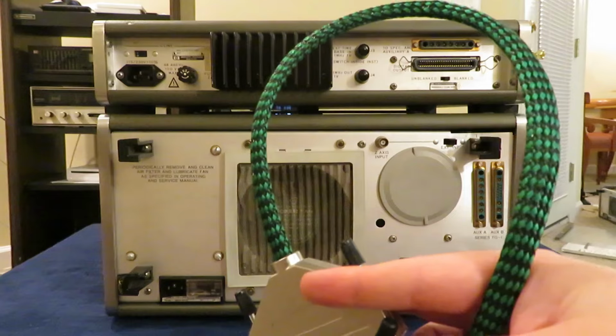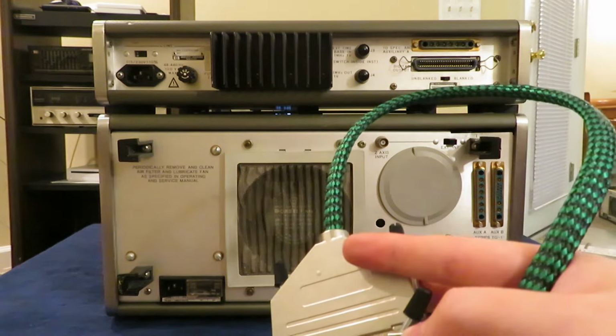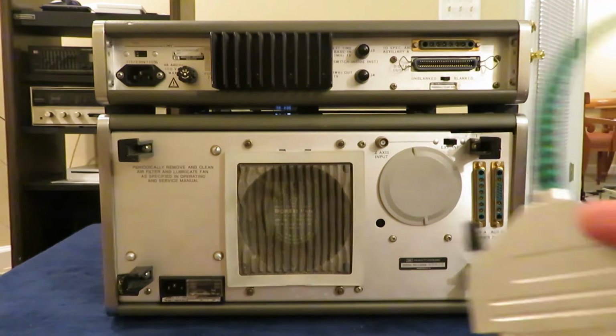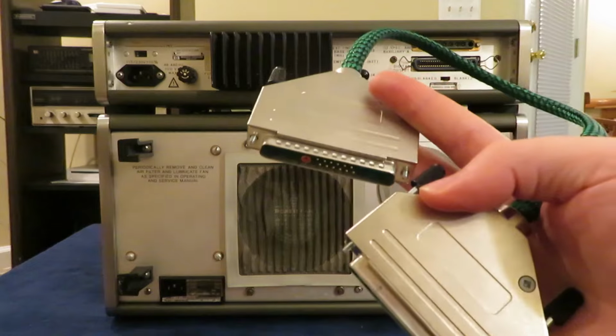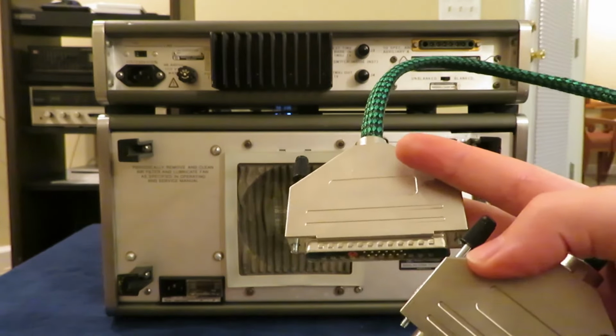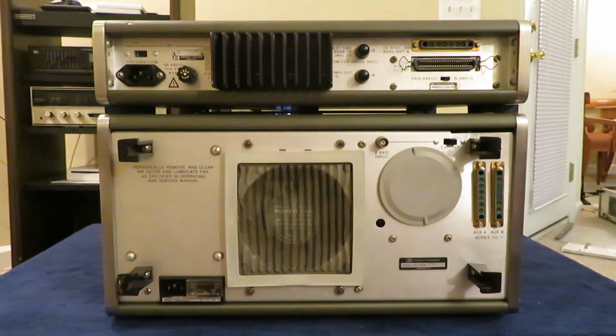You can tell from the green and black sleeving on this that this is not an OEM cable. I built this myself. It's a shell size 4 is what it's called, and I did a whole write-up on these on an electronics forum a number of years ago. I'll link to that in the description below.